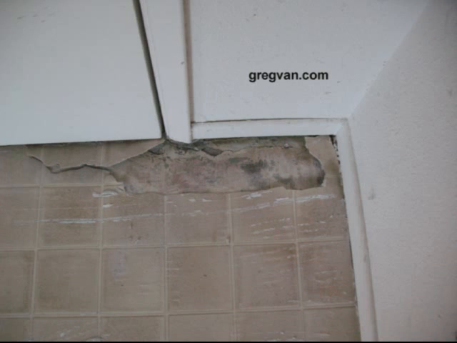What we're looking at here is a moisture problem. They had installed tile over the linoleum, but that wouldn't have mattered because there was still an area where the moisture had access underneath the flooring.